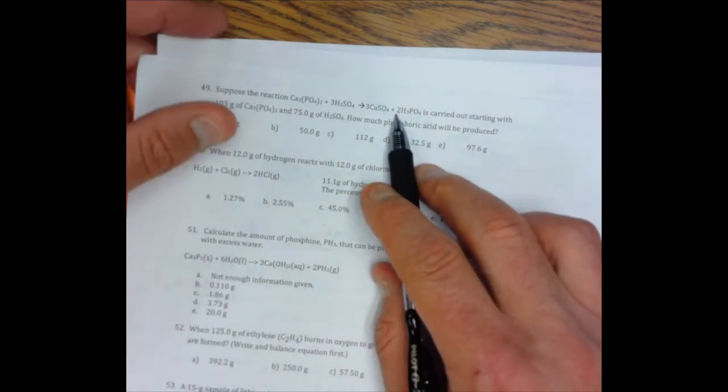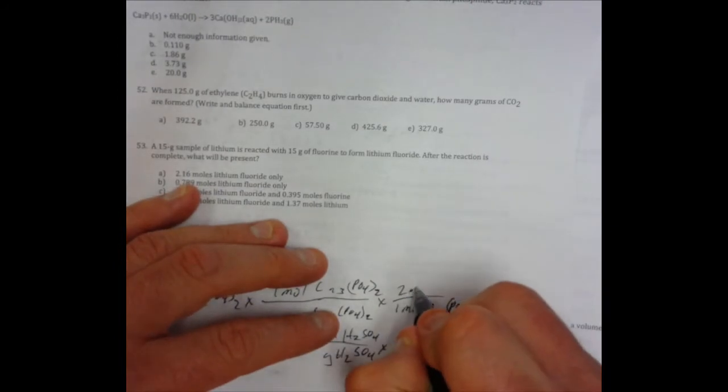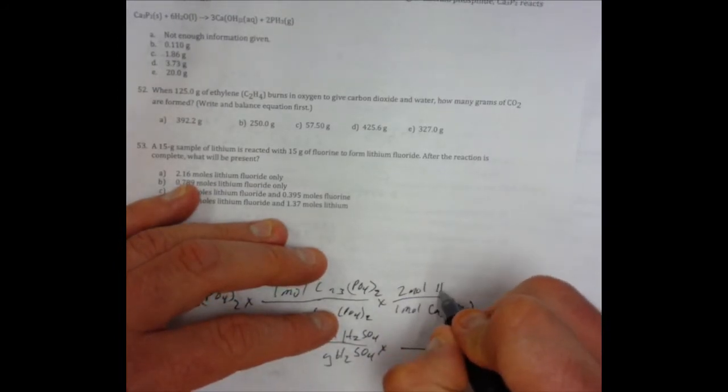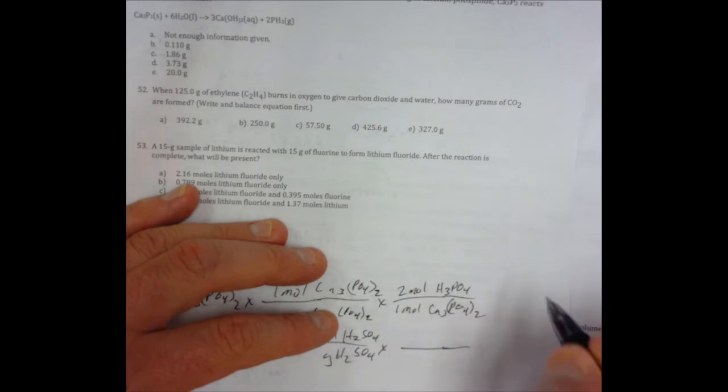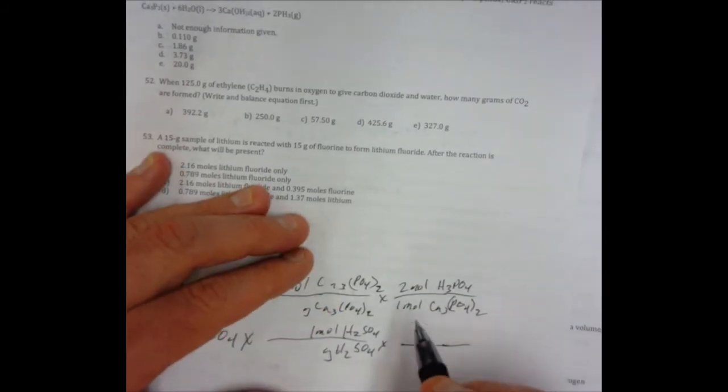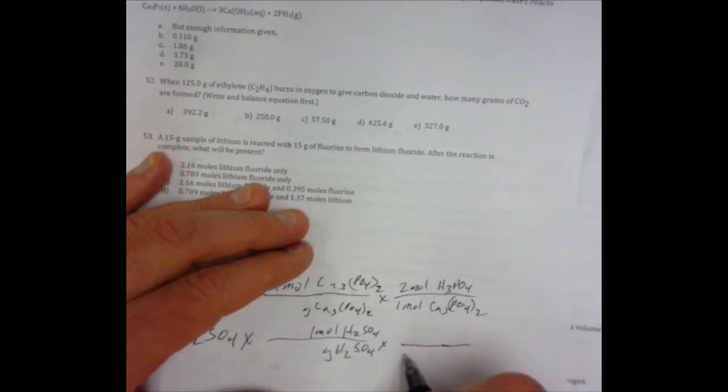Every 1 mole of calcium phosphate makes 2 moles of phosphoric acid. And for the H2SO4, every 3 moles of that H2SO4 will make 2 moles of H3PO4.